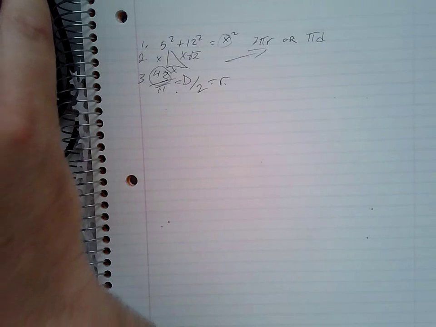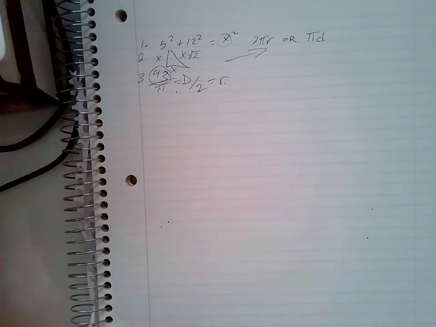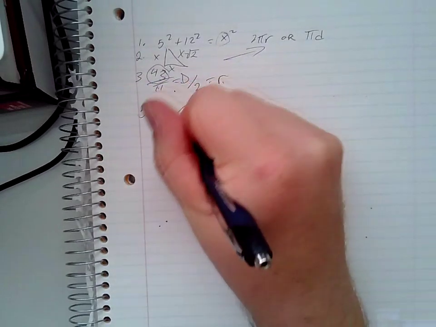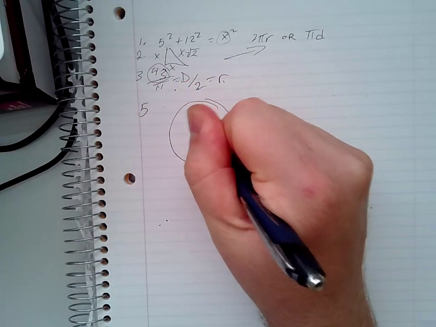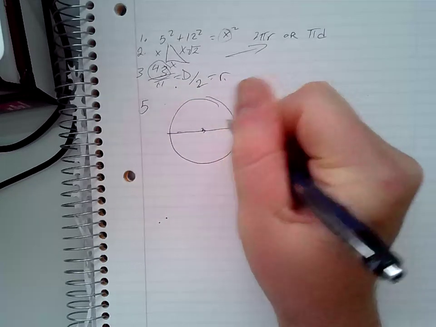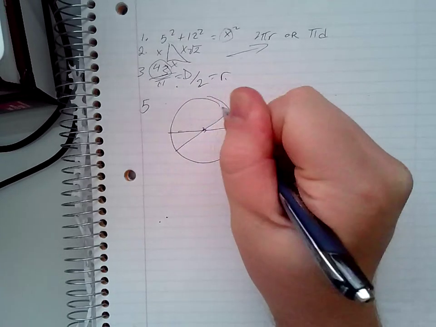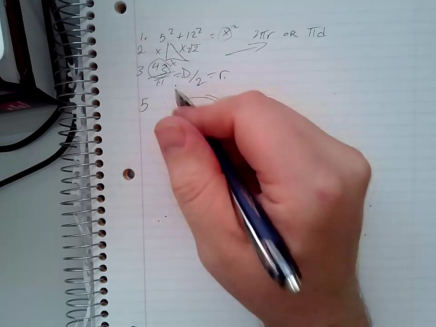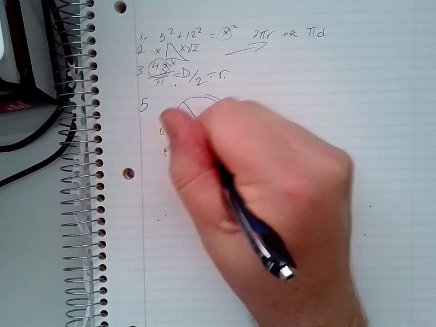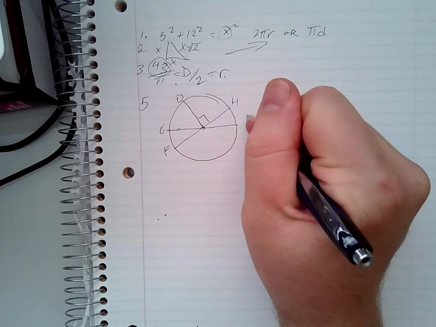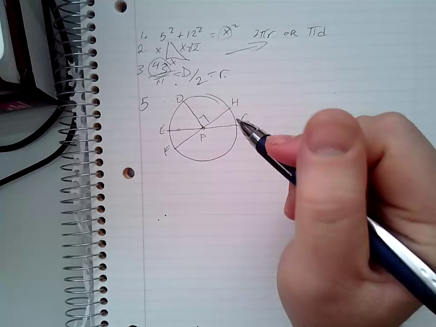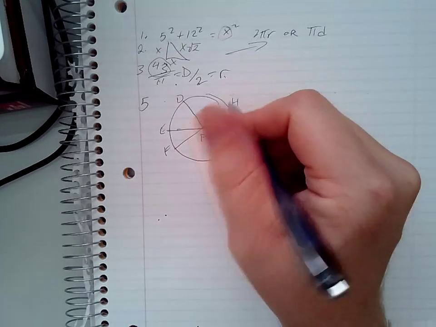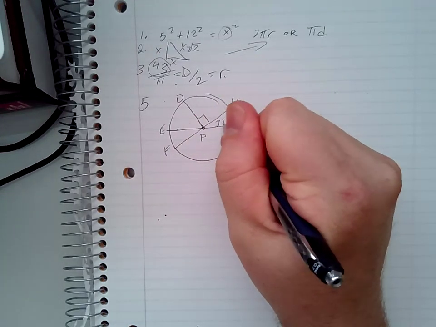In number 5, it says to look at the circle, and then it gives you a circle. So we have F, E, D, H, and G with center point P. And then it says GPH is 38 degrees.